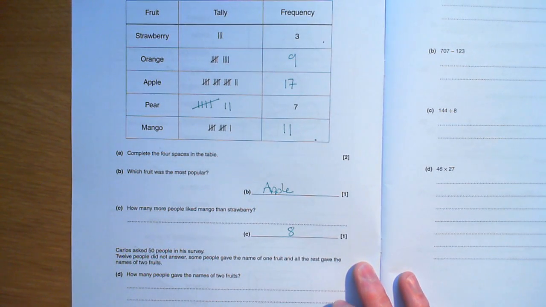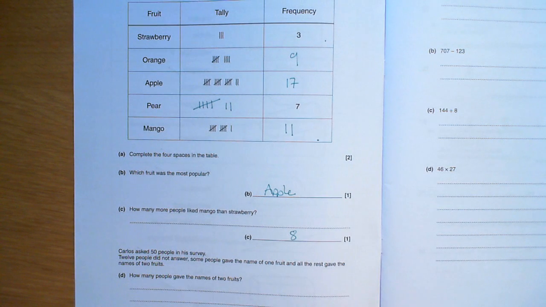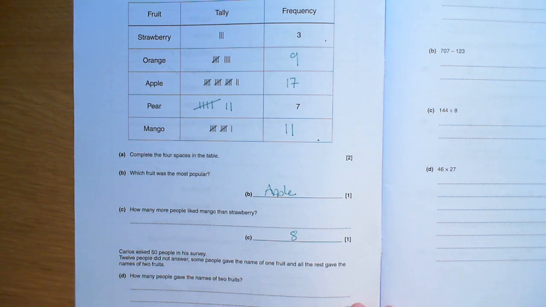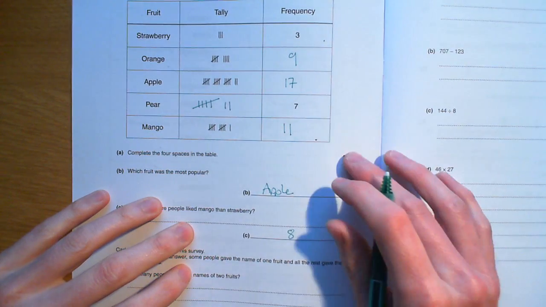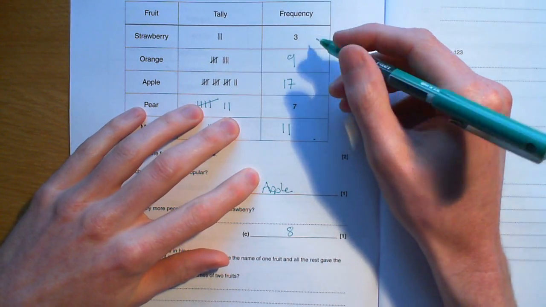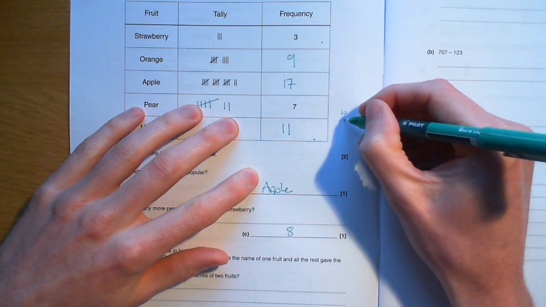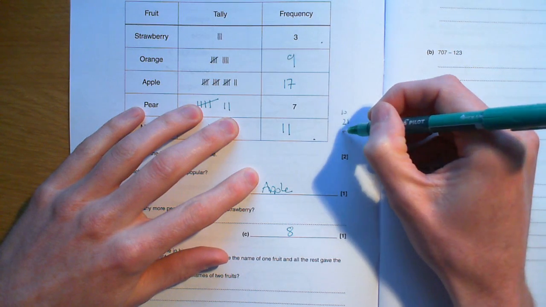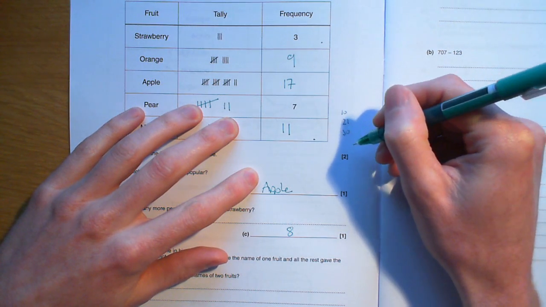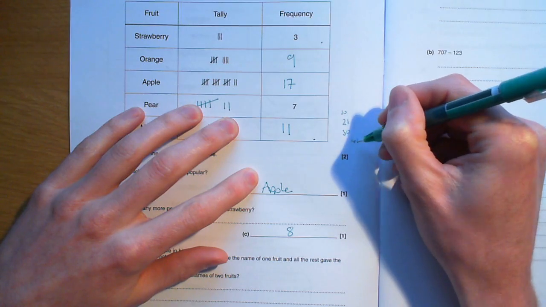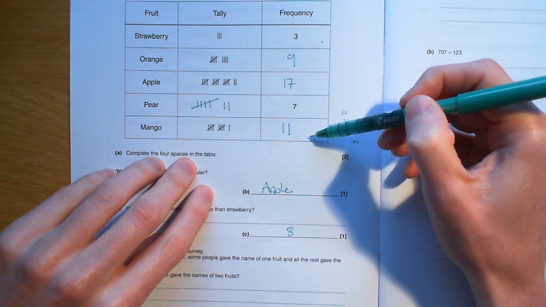Carlos asked 50 people in the survey, 12 did not answer. Some people gave the name of 1 fruit and all the rest gave the name of 2 fruits. How many gave the name of 2 fruits? It's quite a complicated question now. I think the first thing I have to do is add these up. So 7 and 3 is 10 and 11 is 21 and a 9 is 30. That gives me 41. So I've got 41 responses there.